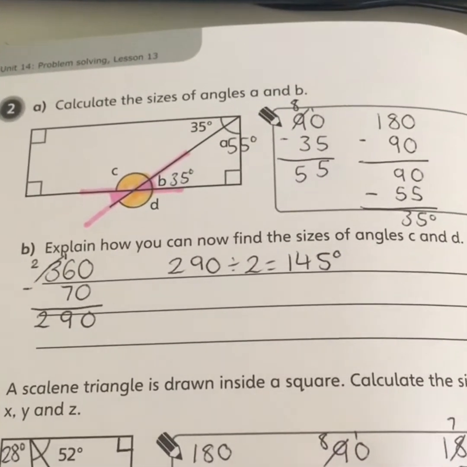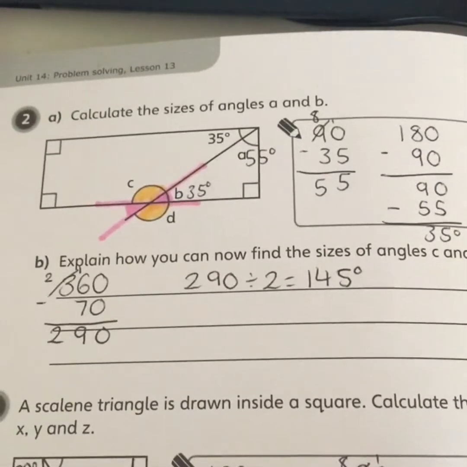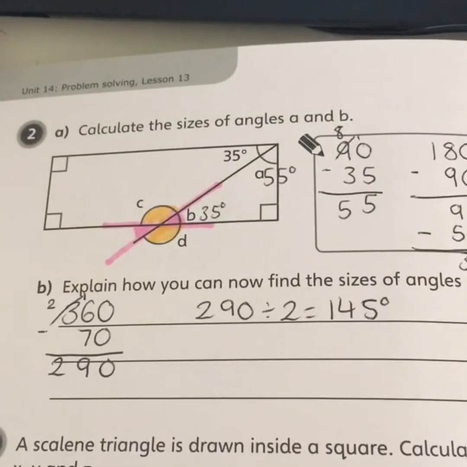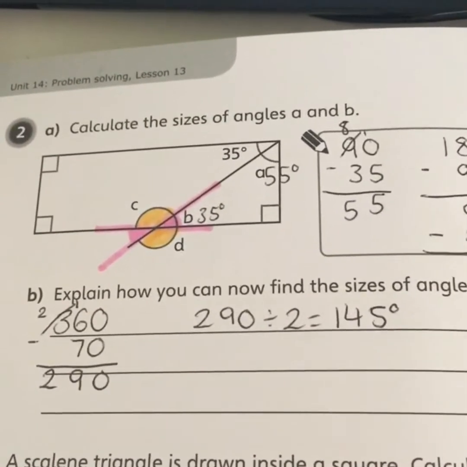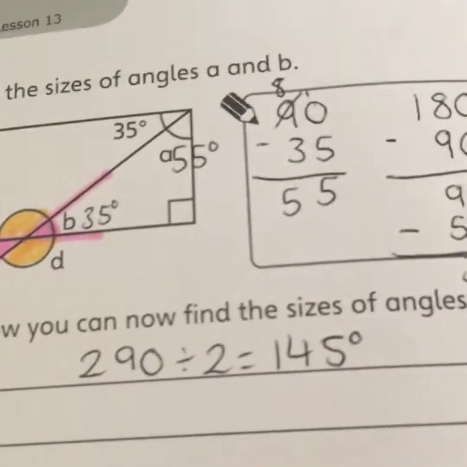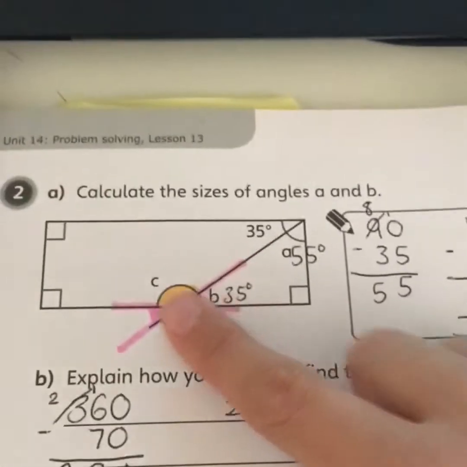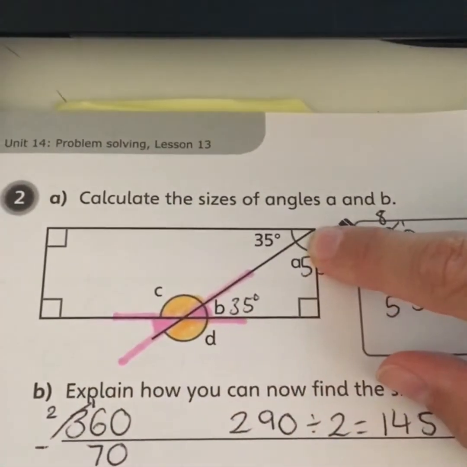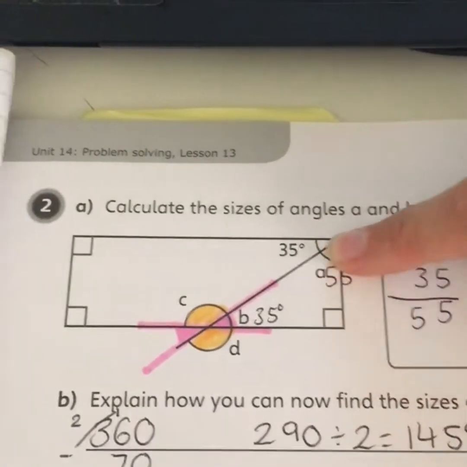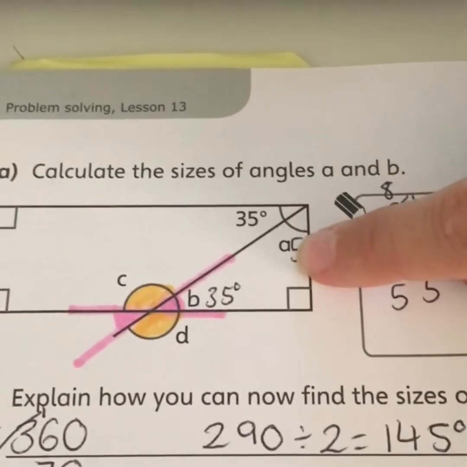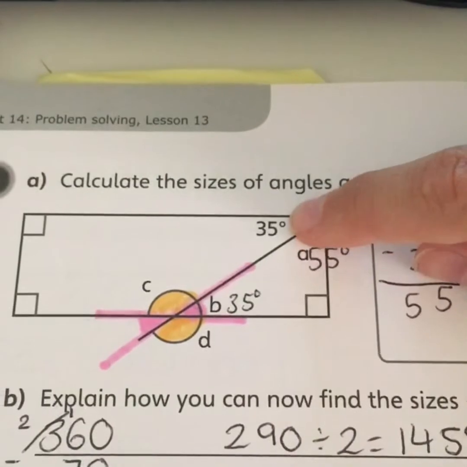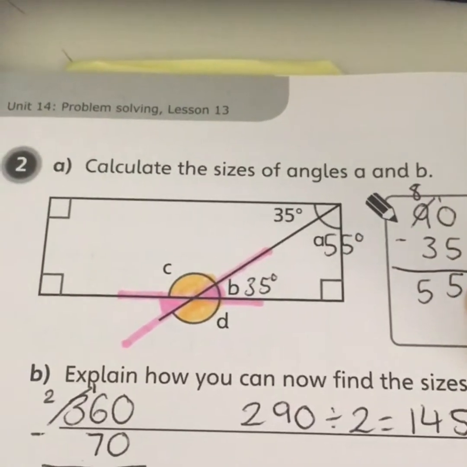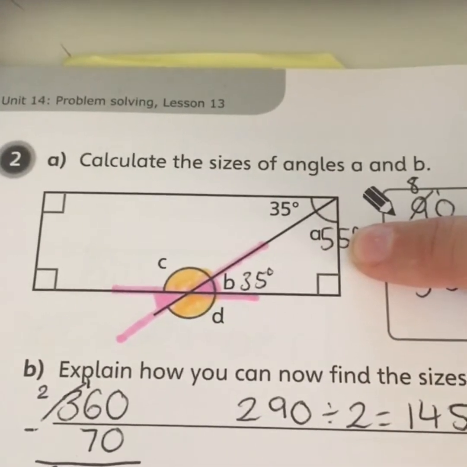Okay then, with this one, I've used some highlighters to colour bits of these in, so hopefully you can see it a little bit more clearly. So, calculate the sizes of angles A and B. First things first, again, look at what you know. So it's a rectangle altogether. So each corner is 90 degrees. So I know that this is going to be 90 degrees. So actually that can help me work out A straight away. If I know that together this is 90 degrees, I can do 90 take away 35, which would be 55. So I know that A is 55 degrees.